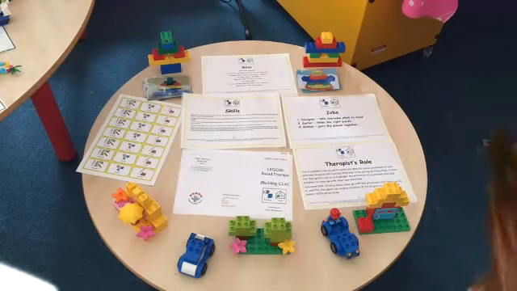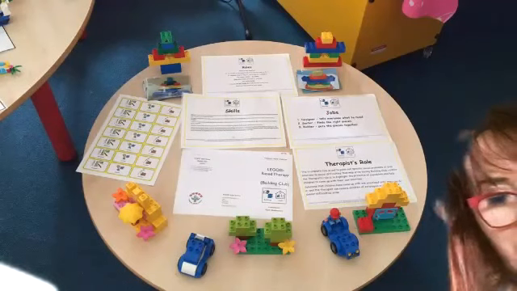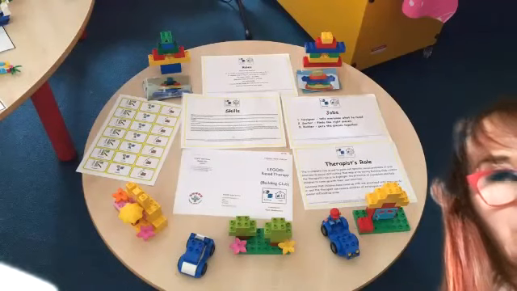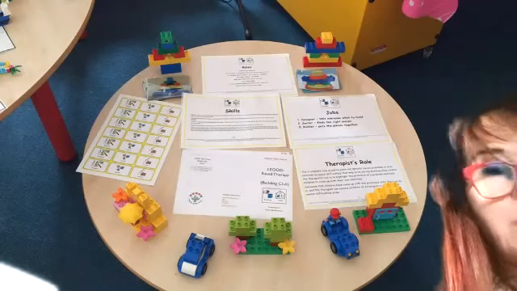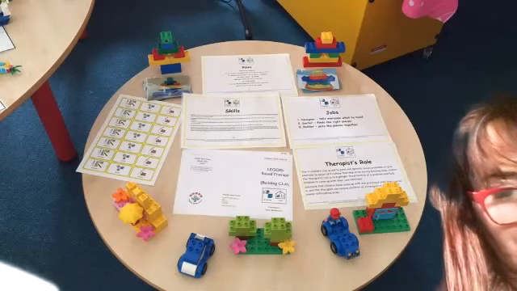which are: role 1 is the designer, who tells the others what to build. Role 2 is the sorter, who finds the right Lego pieces needed. And role 3 is the builder, who puts those pieces together.